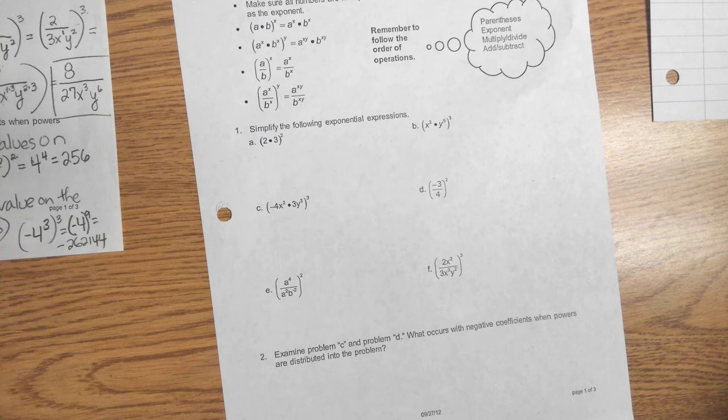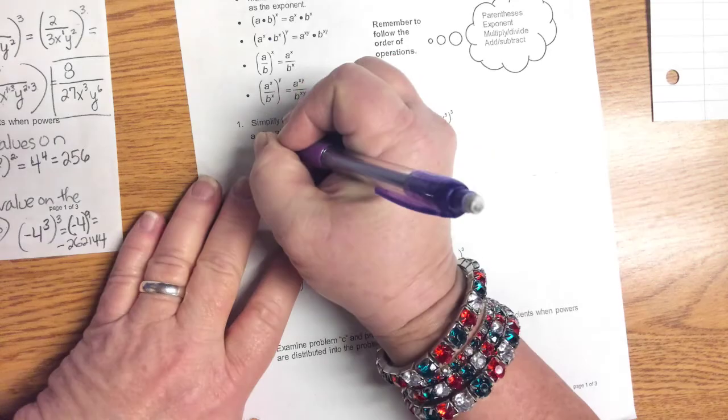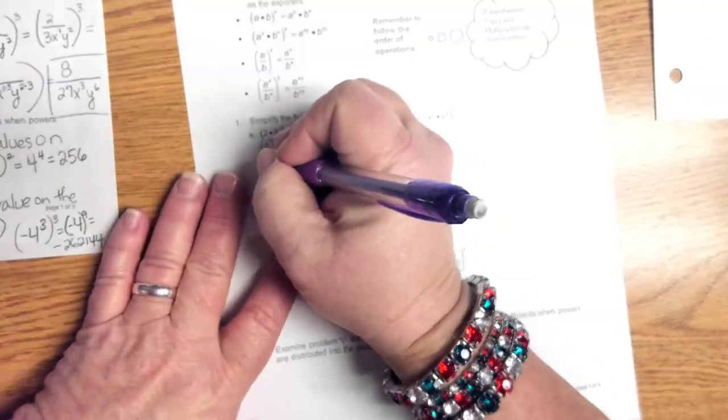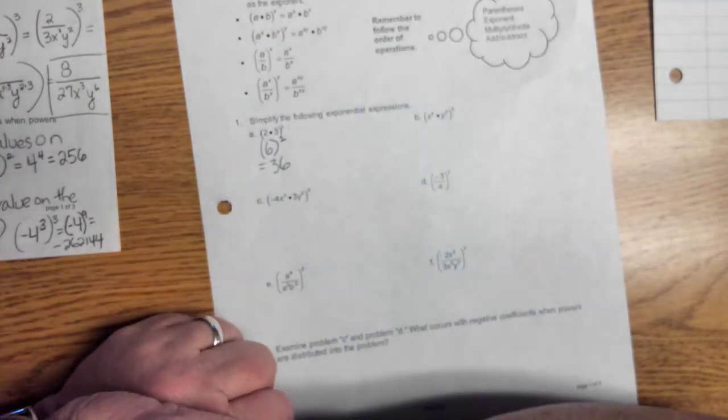Oh, okay. Parentheses, exponents, multiply, add, and subtract. So, a to the x power over b to the x power with the parentheses, and then your y gives you a to the xy over b to the xy. Simplify the following exponential expressions. So, 2 times 3 squared. First you do what? Parentheses, because it's PEMDAS. So inside you have 6, and now you're going to square it. So that equals 36. Okay?